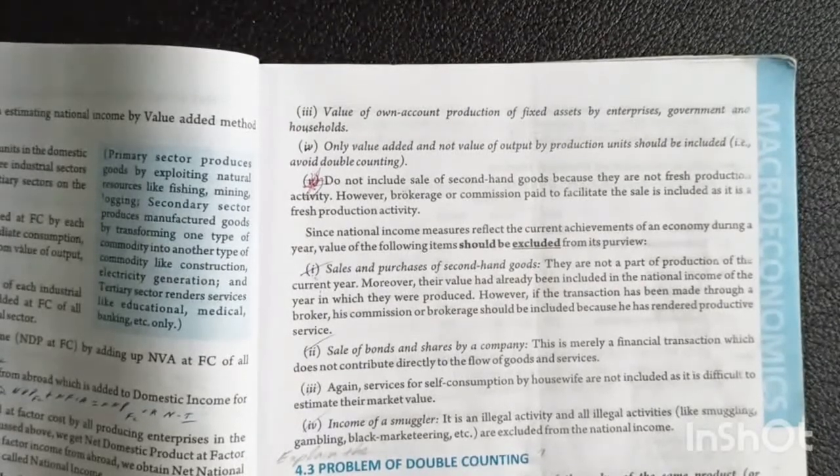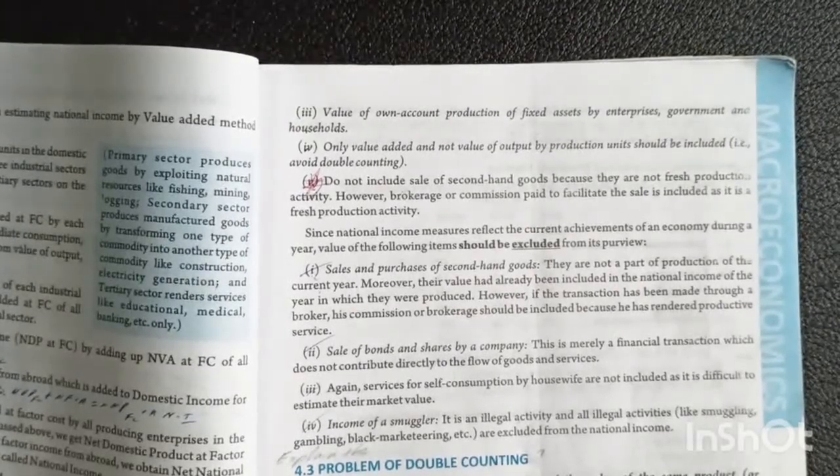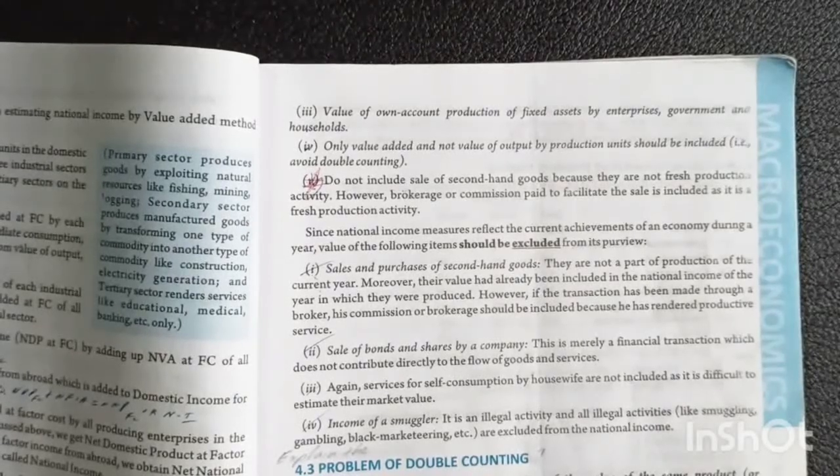Point number 5 is do not include sale of second-hand goods. We know very well what second-hand goods are, right? The value of second-hand goods will not be included in national income because that value is already counted at the time of selling in the first place, okay? Keep that in mind. However, brokerage or commission paid to facilitate the sale is included as it is a fresh production activity.